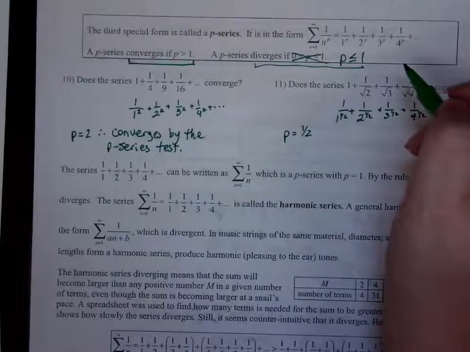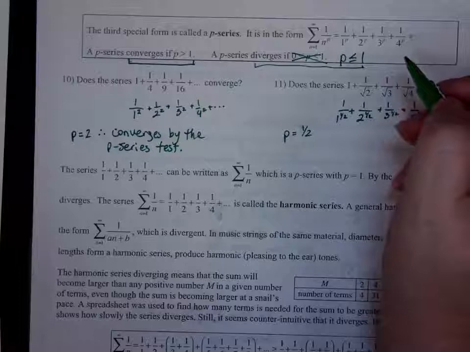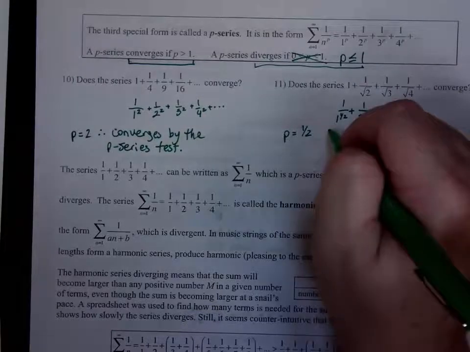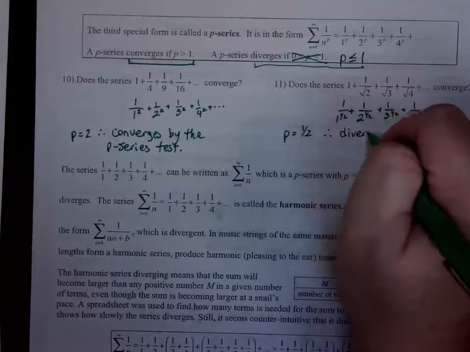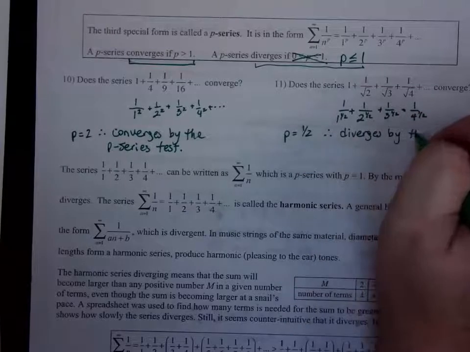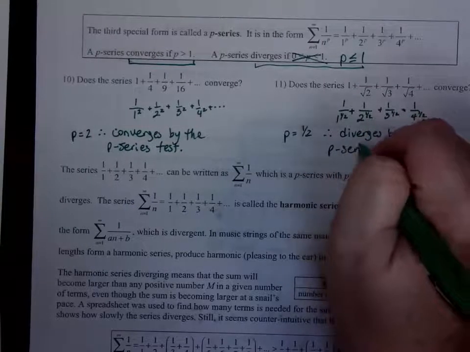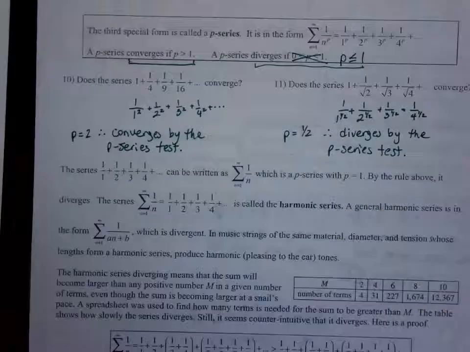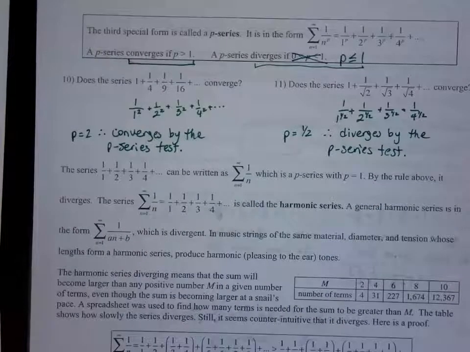Does it converge or diverge? It diverges. Therefore, it diverges by the P series test. Period. Okay. Very simple. Find the exponent, determine whether it converges or diverges. With R, smaller is better. With P, bigger is better. Okay? All right. Any questions about P series so far?